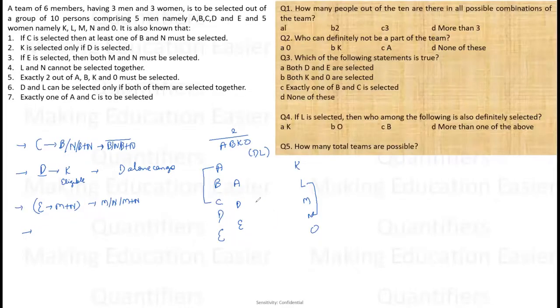What does that mean? That A can never be there, because I made A, B, C and also tried A, B, D. A and B cannot come together, and A, D, E also cannot come, which means A can never be there, which answers this question. Who can definitely not be a part of the team? A can definitely not be a part of the team, right? So A has gone. Now I will not consider A in any of the cases.